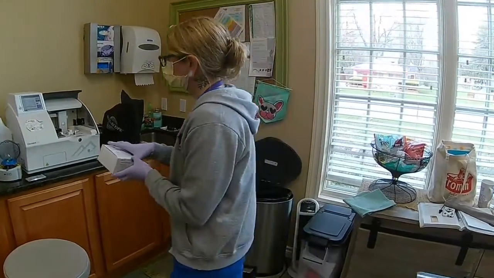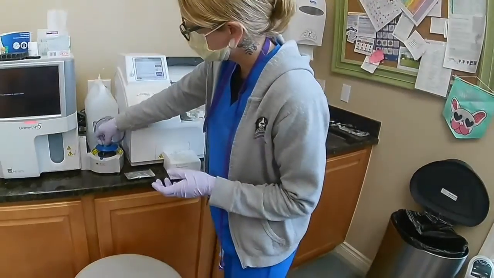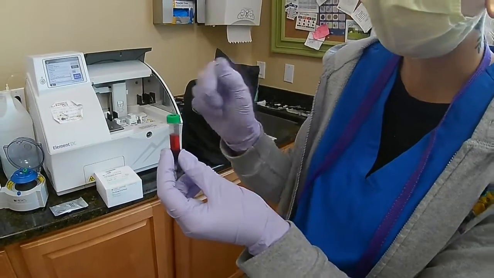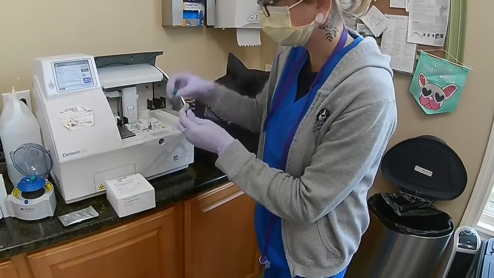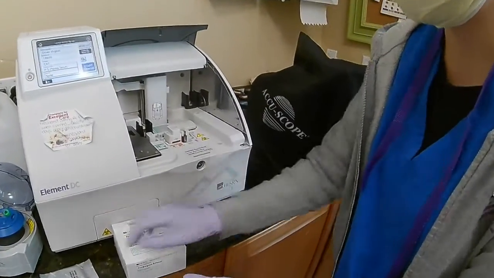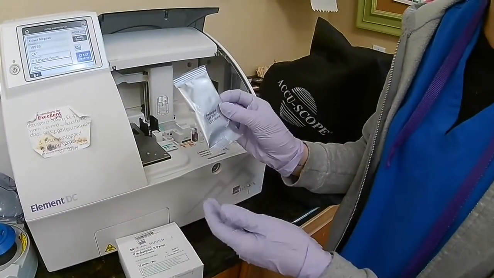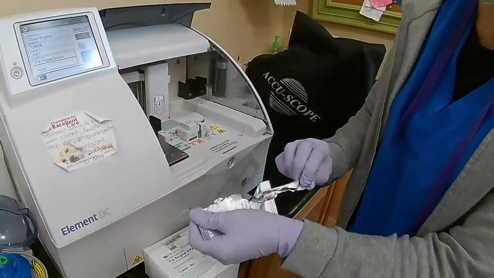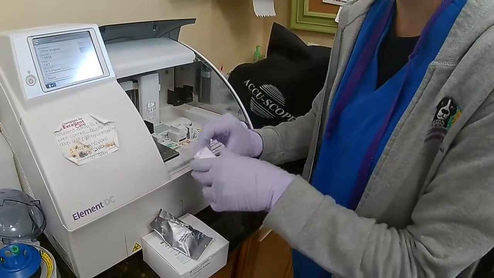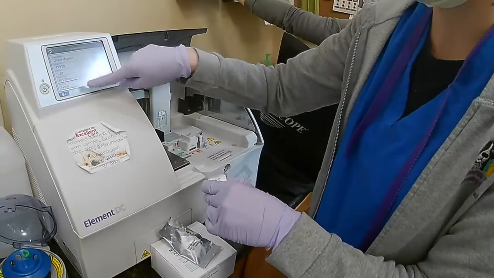I have spun down our blood that we're going to use today. It is a little hemolytic, just noting that off the bat. So I'm going to start setting up here. I'm going to place this in my sample position. I have warmed my cartridges up to room temperature, and I've kept them protected from light until I was ready to run the sample. I also have my patient set up here.